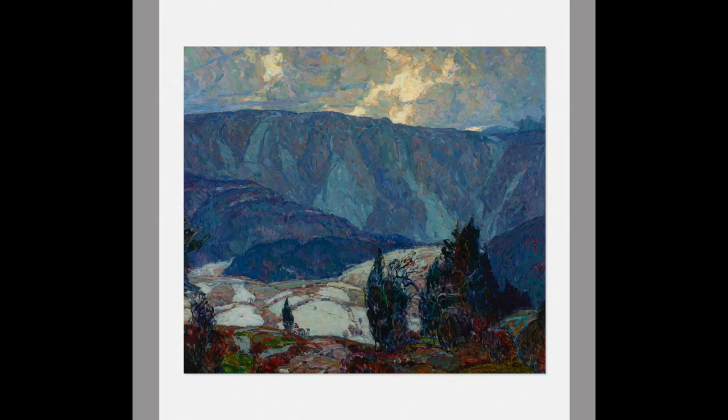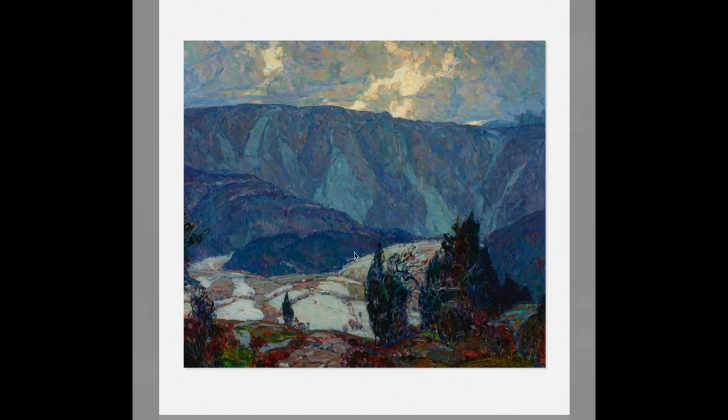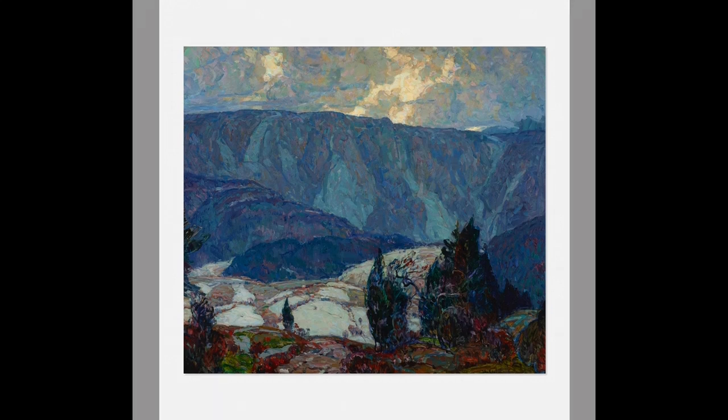He has a painting here where he's using values and colors to give you that feeling that you could walk into the foreground here on this path, across this valley of snow, into the trees, and on back into the mountains. You really feel like you'd kind of fall into the painting. So the idea of atmosphere or atmospheric perspective is the idea of depth in your painting. And you can achieve it in different ways.